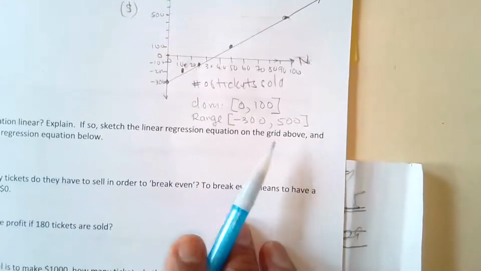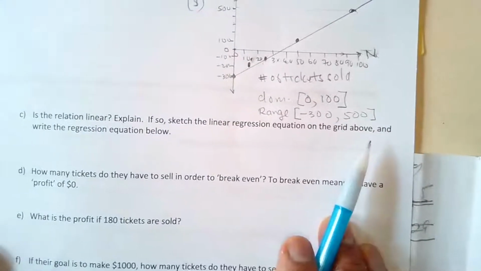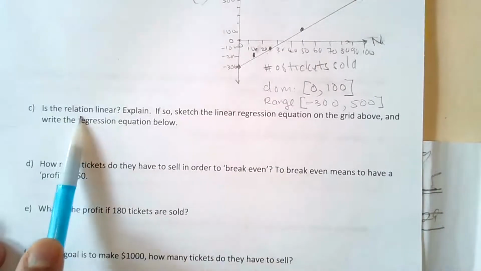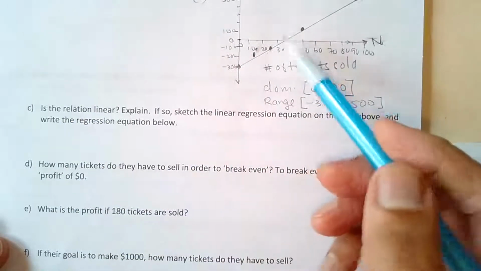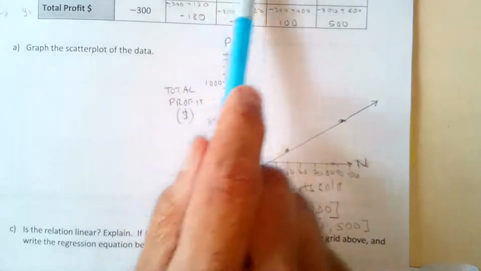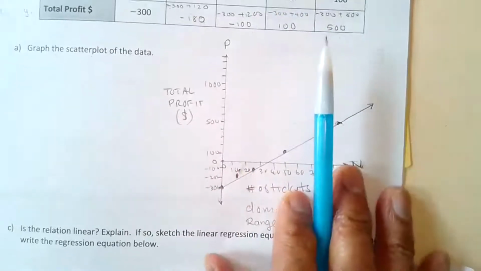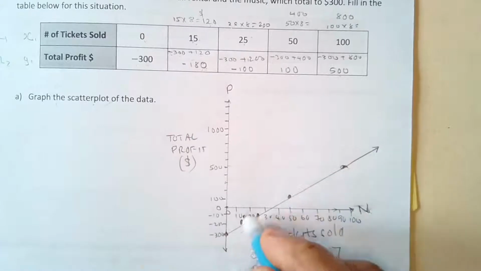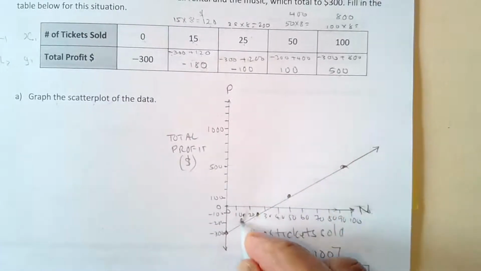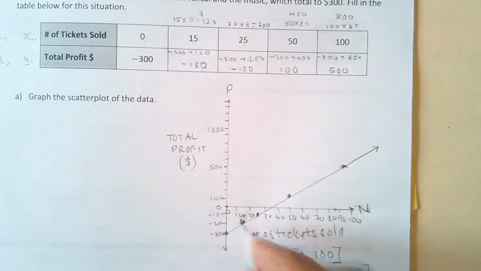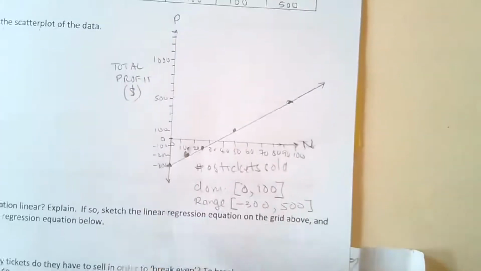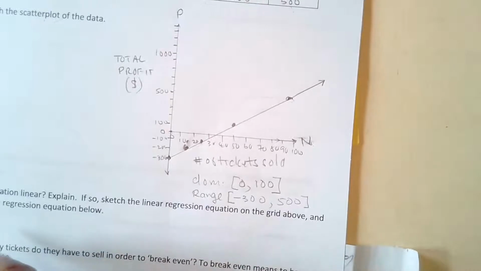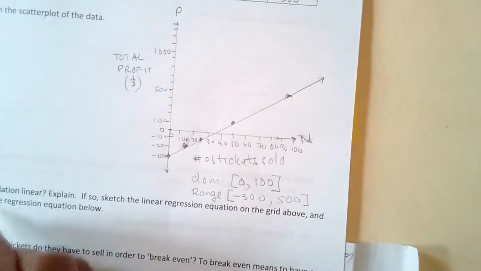But now I ask you, let's look at the questions here. Is this a linear equation? And the answer would be yes, because each ticket is going up. Each profit is $8 per ticket. The profit is $8 per ticket. So that's why this line, now I should move it off here. It should be there. And the answer is yes.